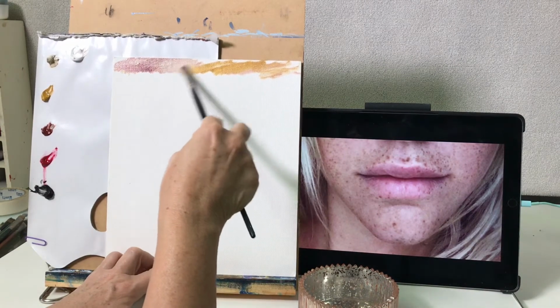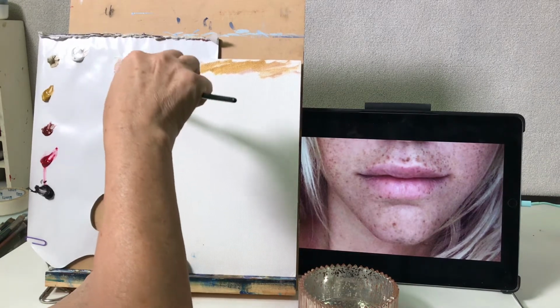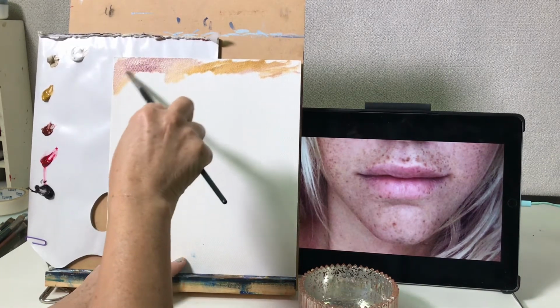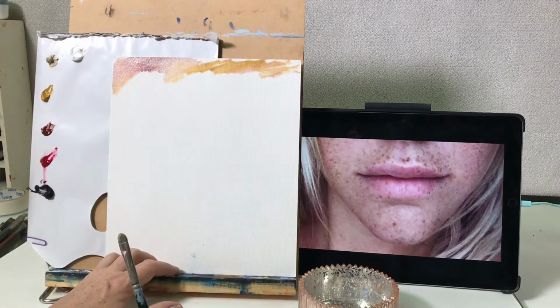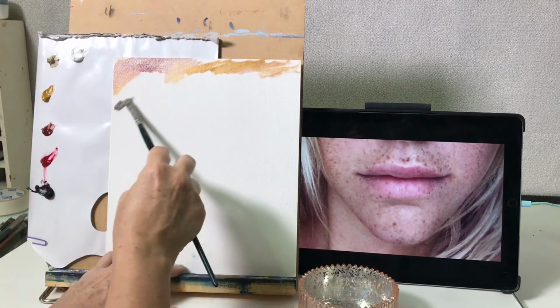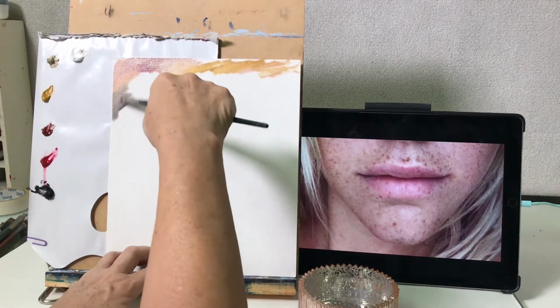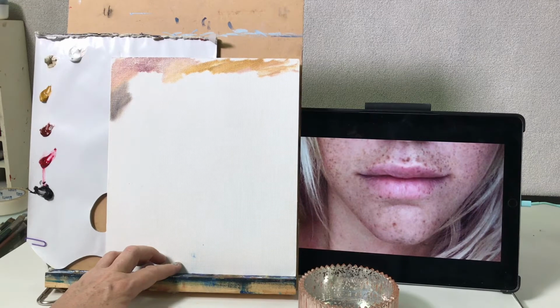You could also be doing this exercise in acrylics if you have acrylics. Just thought I'd mention that. And then I'm just adding a little bit of the yellow oxide or yellow ochre to that Indian red. And then seeing if I can tone that down a little bit by adding some black to it.